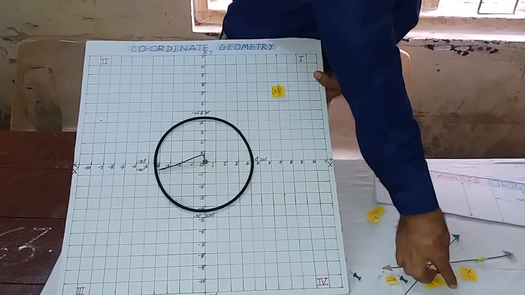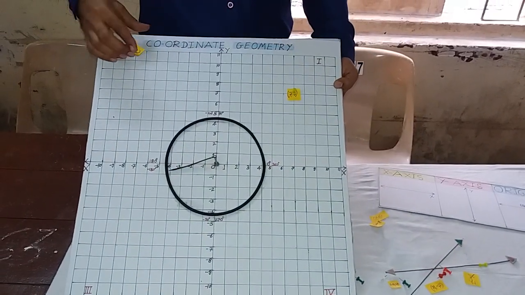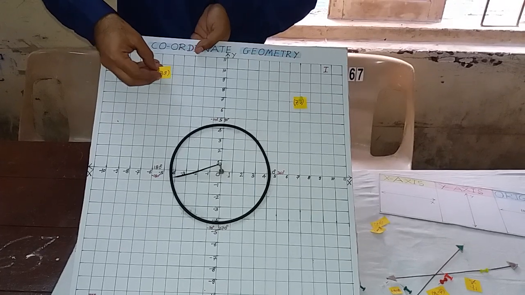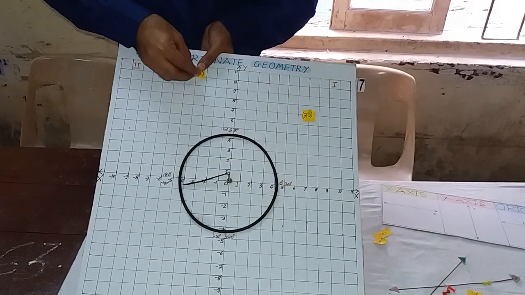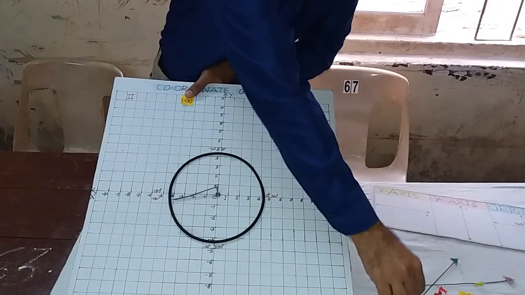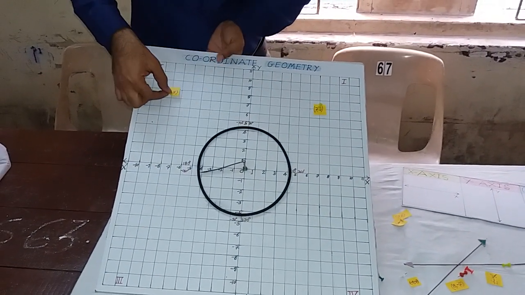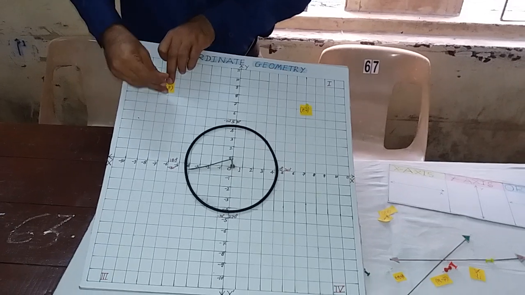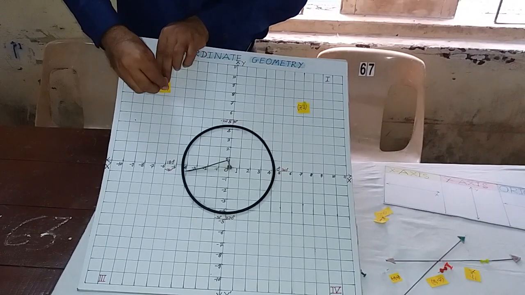Now in the second quadrant, we ask the students what the x coordinate value and y coordinate value are. So the x coordinate is negative and the y coordinate is positive. So they will show minus 7 and plus 8. That is the second quadrant value.